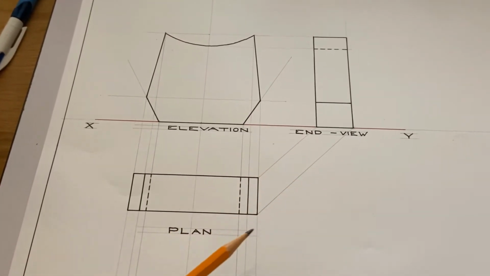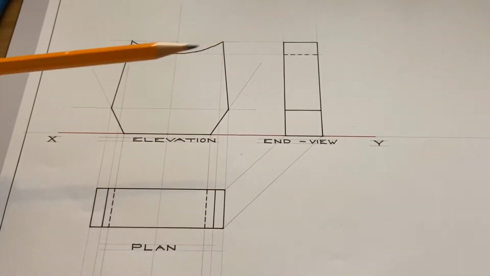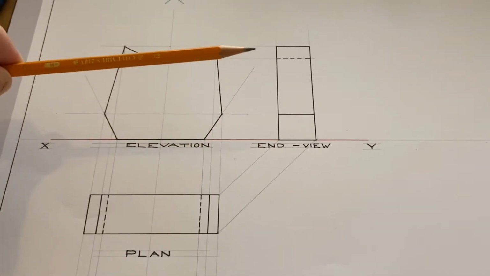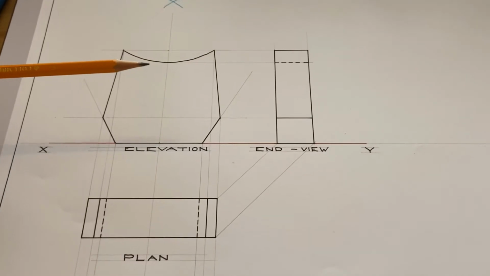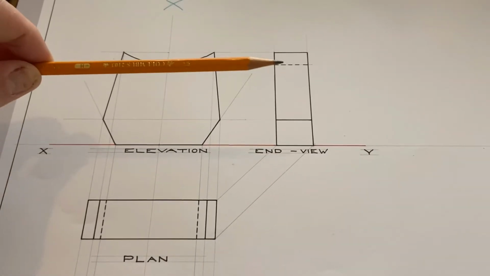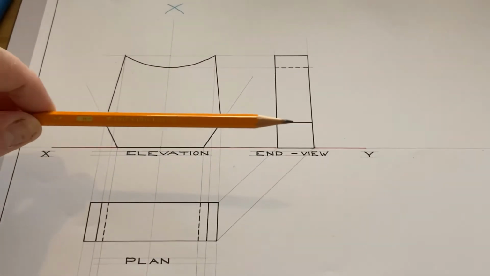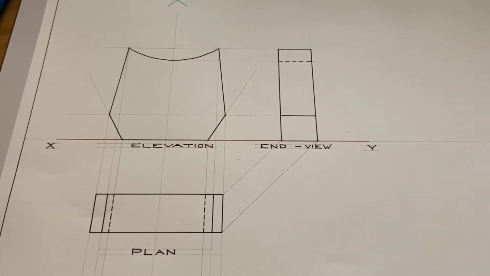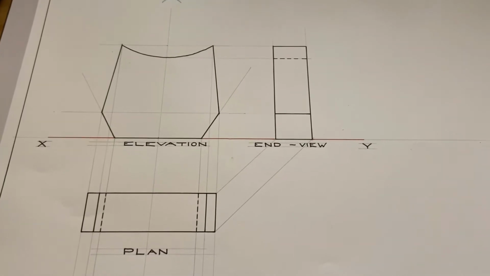Project up our plan at an angle of 45 degrees to get the end view, and then transfer the heights from the elevation onto the end view. The curve dipping into the center of the handbag will give us this dotted line, and then this corner will give us a heavy line there. So it's all straightforward enough to get the elevation, plan and end view completed.